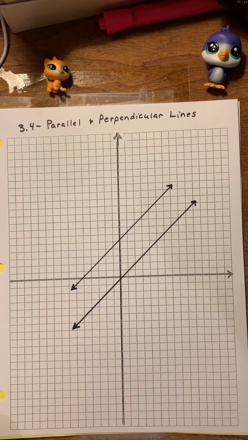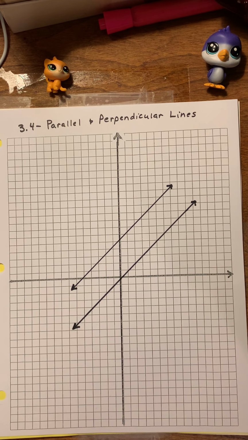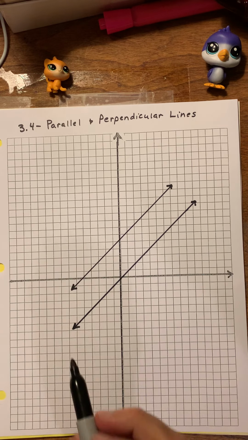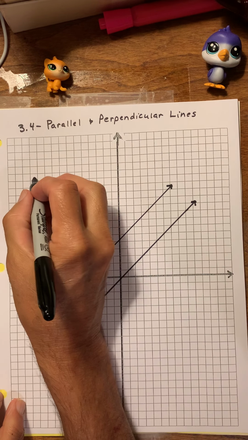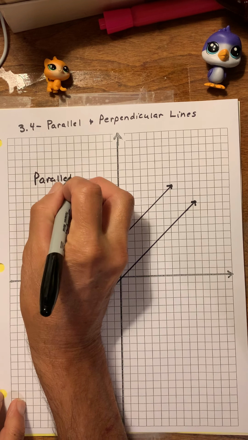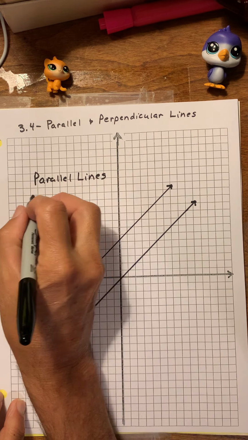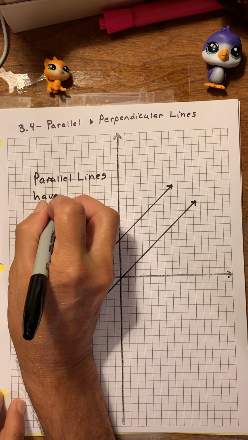And your obvious logical observation is, hey, they're parallel, the steepness is the same. Remember that steepness is synonymous with slope, so we can make this conclusion. Parallel lines have the same slope.